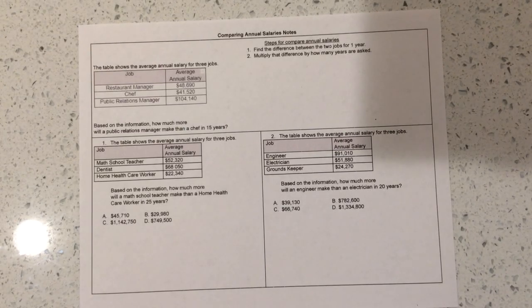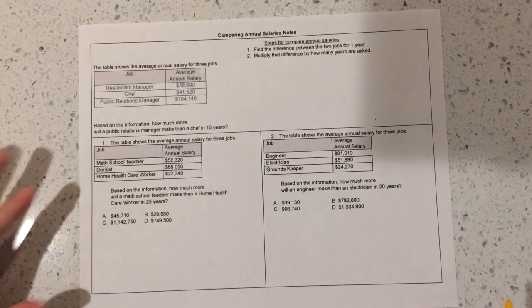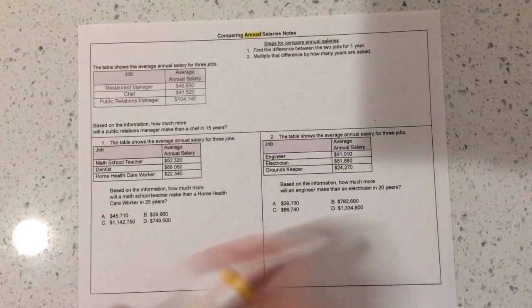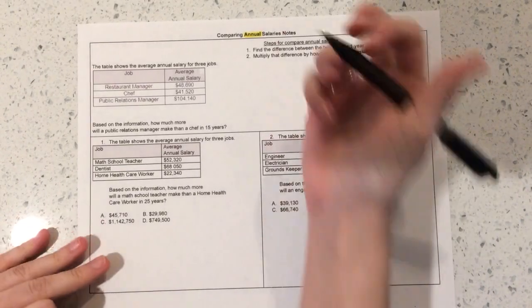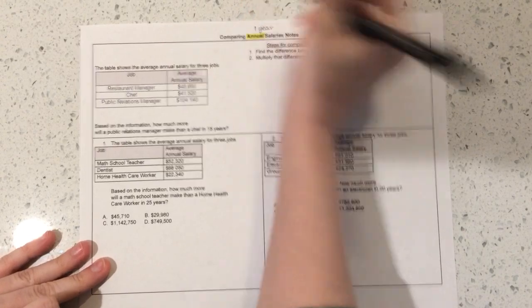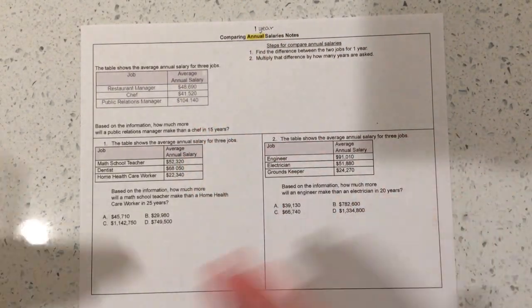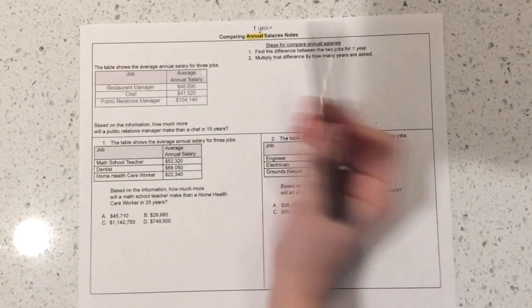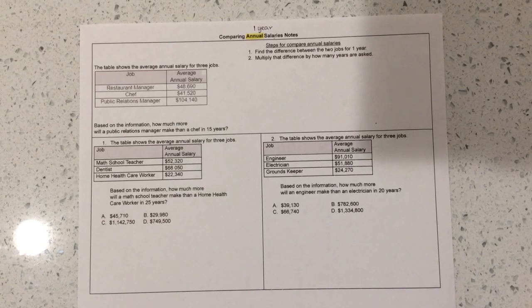So comparing annual salaries, we need to address some vocabulary, and that is the word annual, okay? Annual means 1 year. And then we're going to compare, which means we're going to take two items and see how they differ. In salaries, salaries is how much money somebody will make in a year.